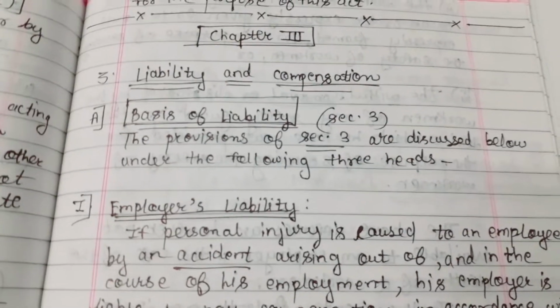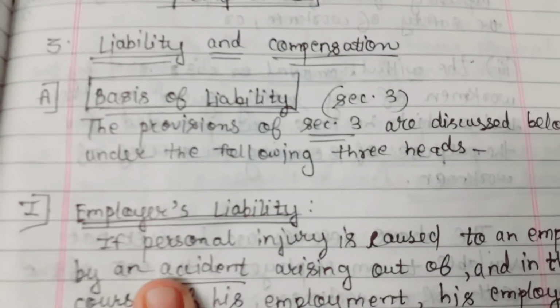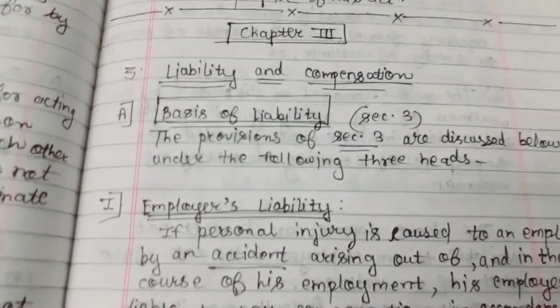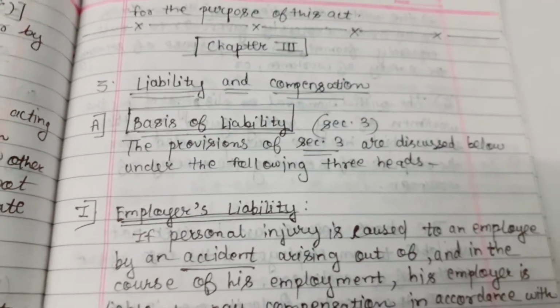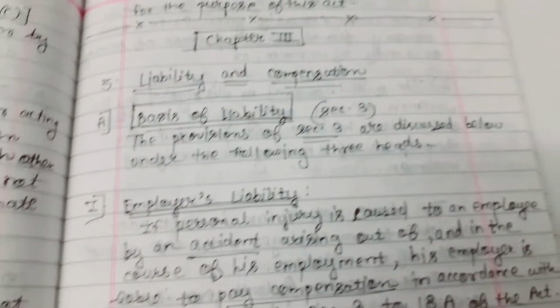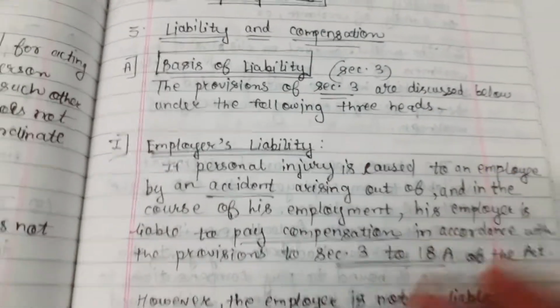Next chapter is liability and compensation. Basis of liability, it is in section 3. The provisions of section 3 are discussed below under the following three heads.